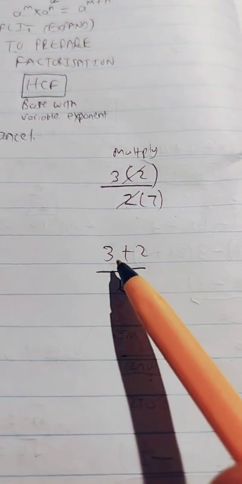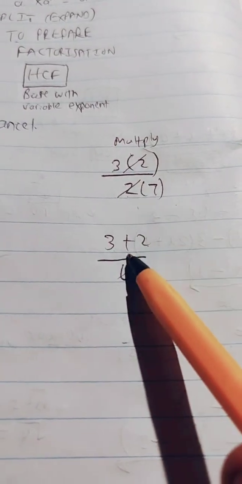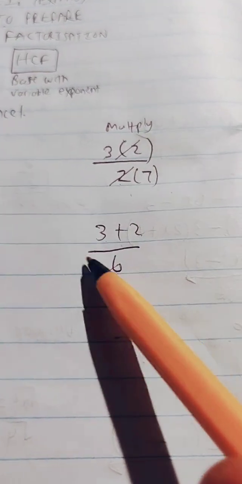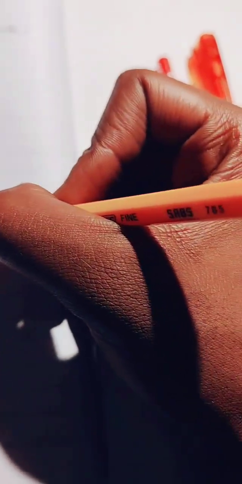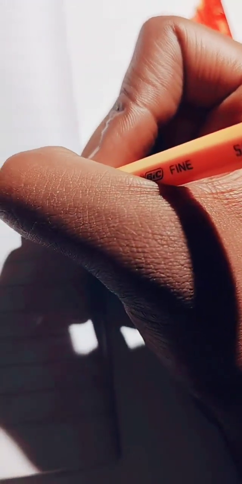But let's say I had something like this. The relationship with this 3 and this 2 is one of plus, and then the 6 is divided. So can I cancel the 2 and the 6 is my question. No. Here we can cancel because it is not across a plus or minus sign.